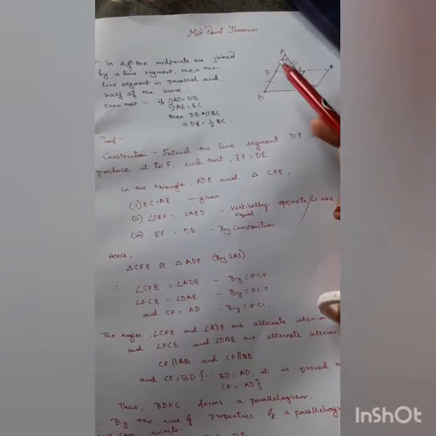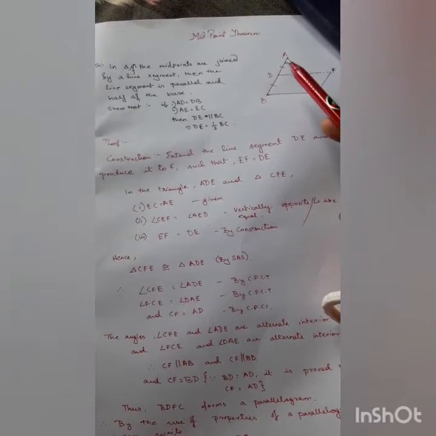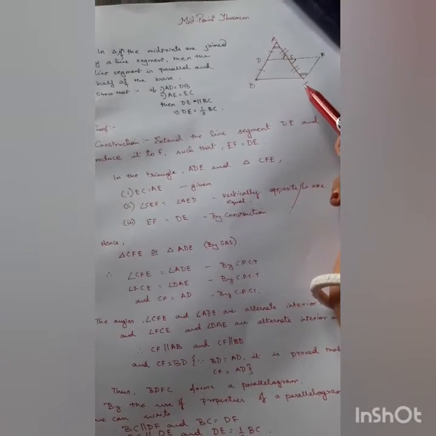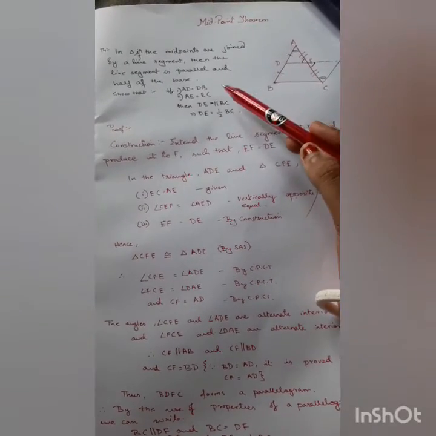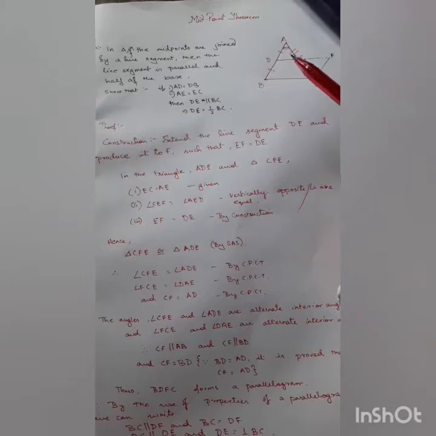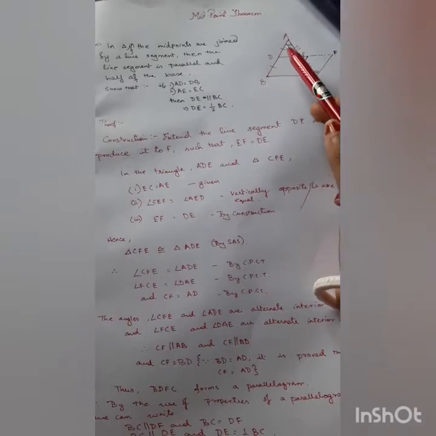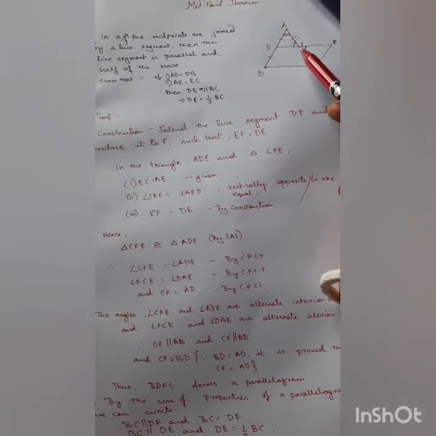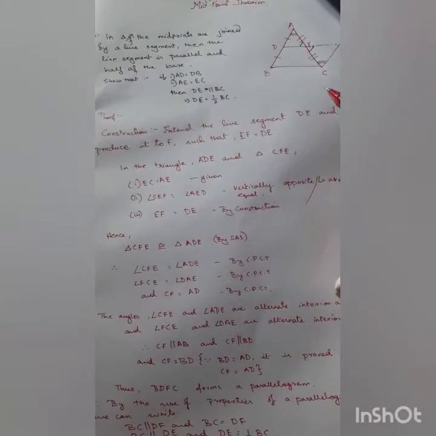Now in triangle ADE and triangle CFE, these two triangles we are considering. See, EC equals AE. They are already equal, it is given. Next, number 2, angle CEF equals angle AED. This is true by vertically opposite angles are equal. And EF equals ED. This is by construction because we have constructed it in that manner.